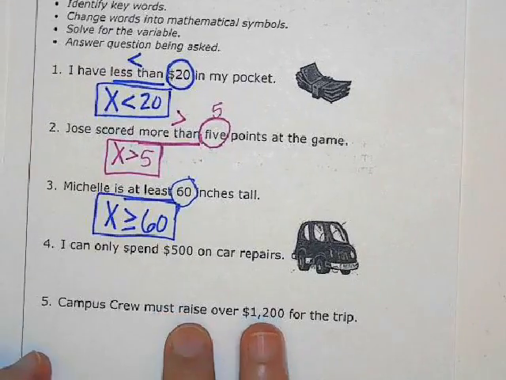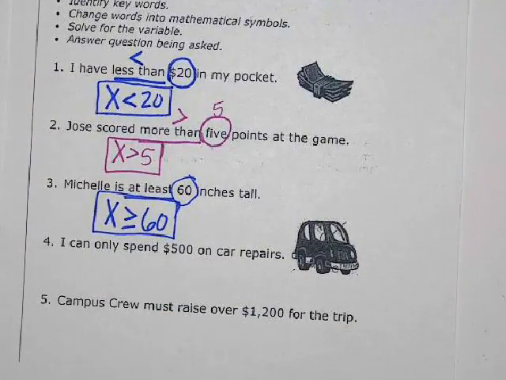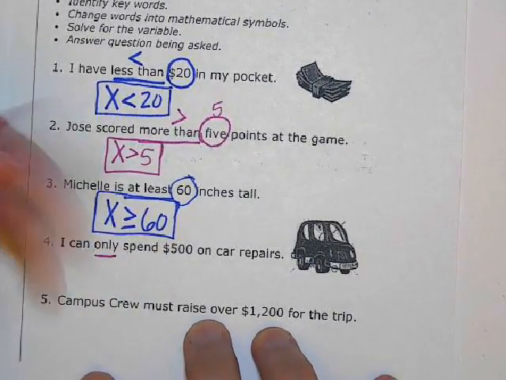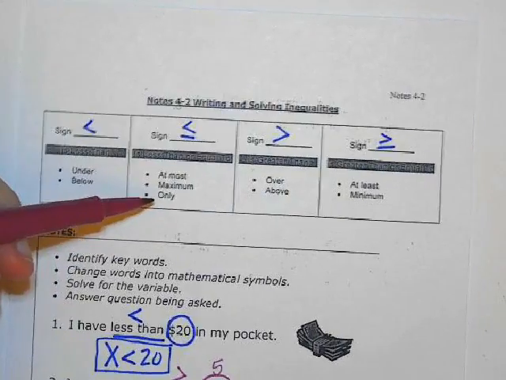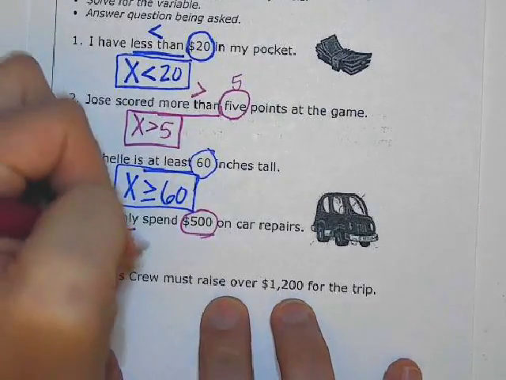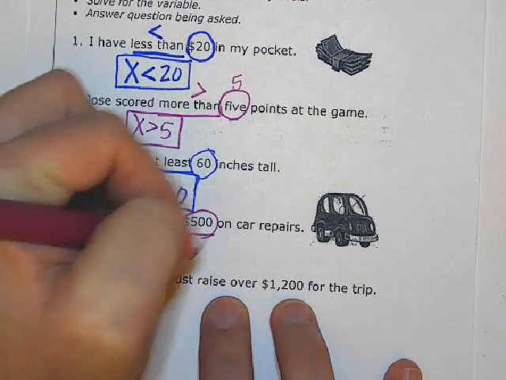I can only spend $500 on car repairs. Okay, what's my keyword? Only. Only $500. Okay, right here. Here's the only. Look at the symbol that we're using. Less than or equal to. So we're going to use X less than or equal to 500.